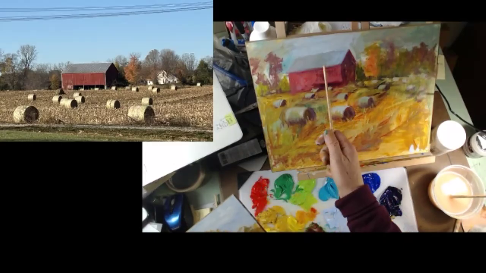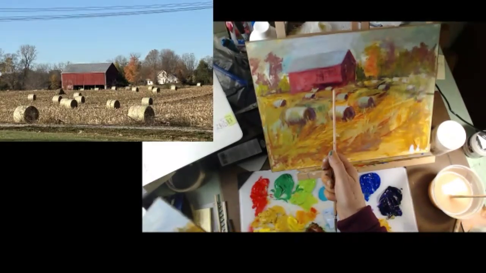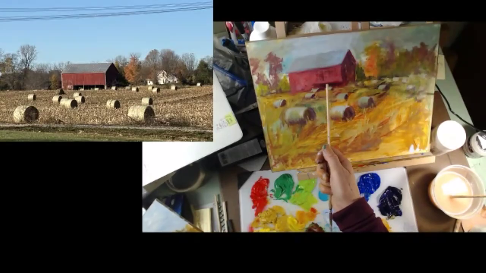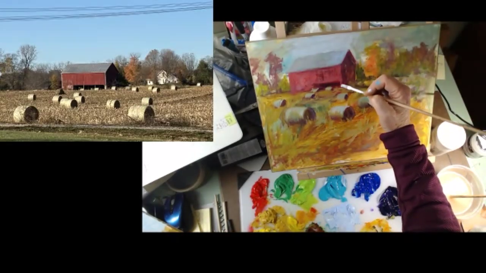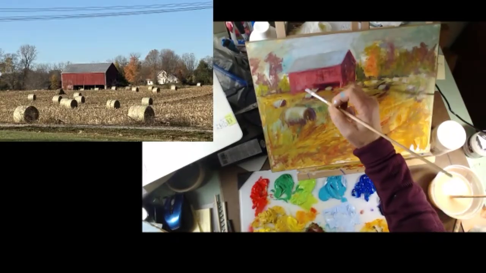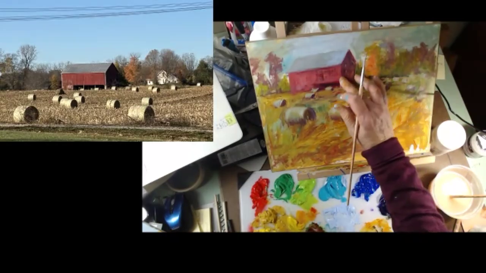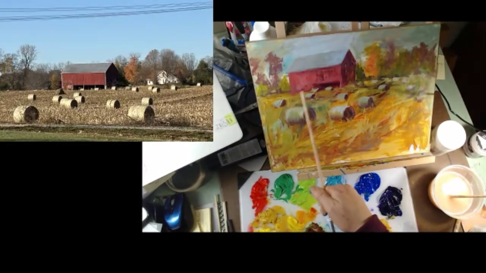So do you see on this one how what I had before, I'm starting to clean it up a little bit and tighten it up. Reestablishing values and stuff. Letting the underpainting show.